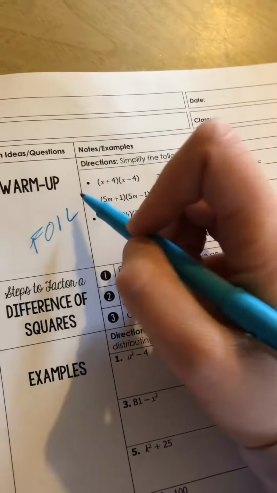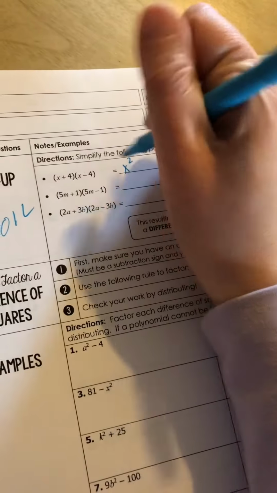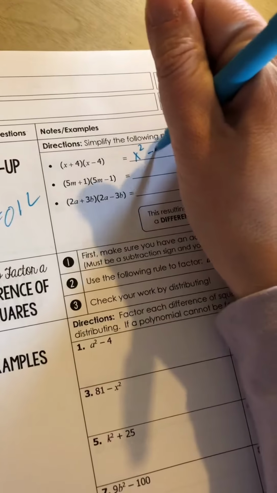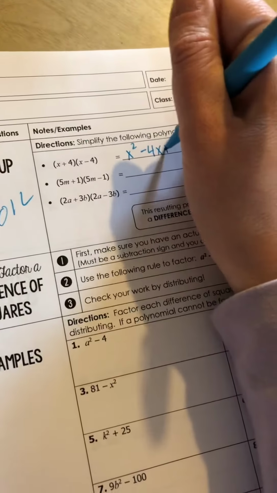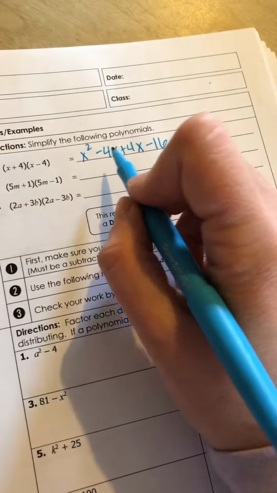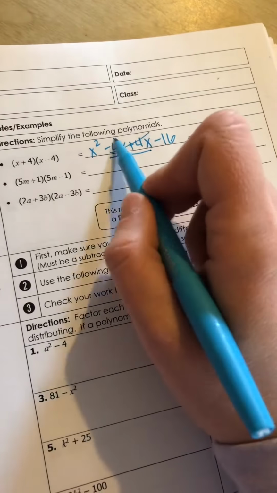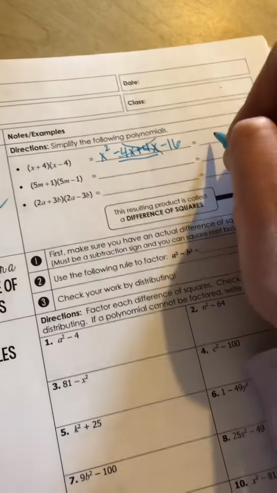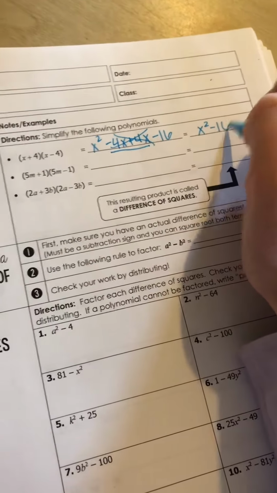First, outer, inner, last, so x times x is x squared. Outer, x times negative 4 is negative 4x. Inner is a positive 4x, and then last is minus 16. When I go to simplify, these cancel out, right? Negative 4 plus 4 is 0. I'm left with x squared minus 16.